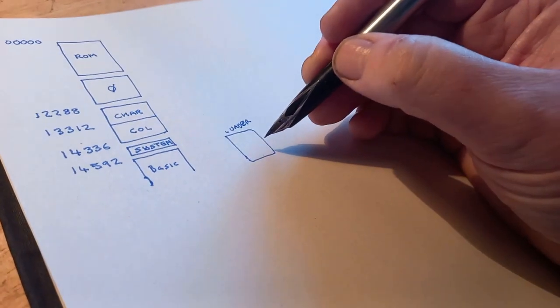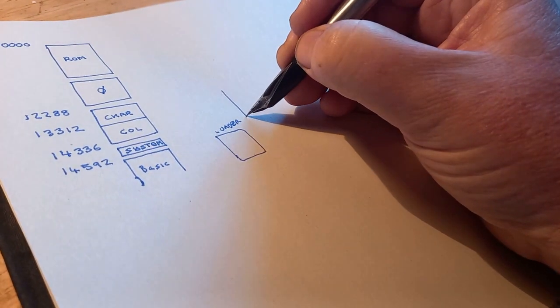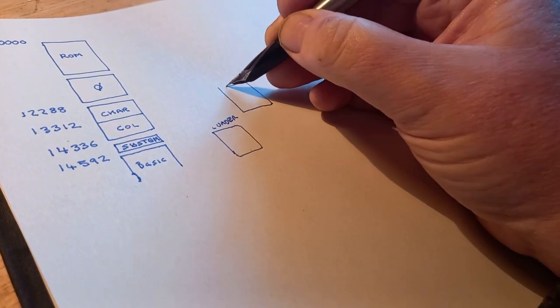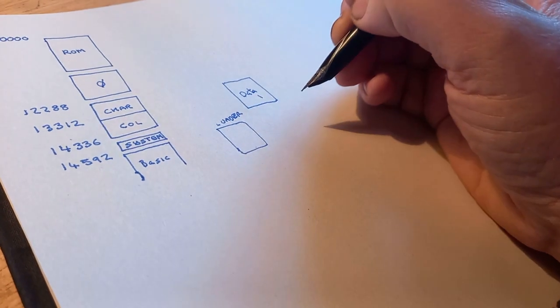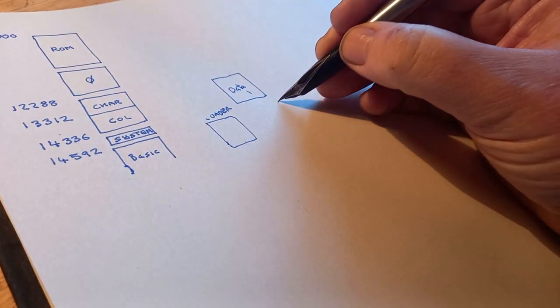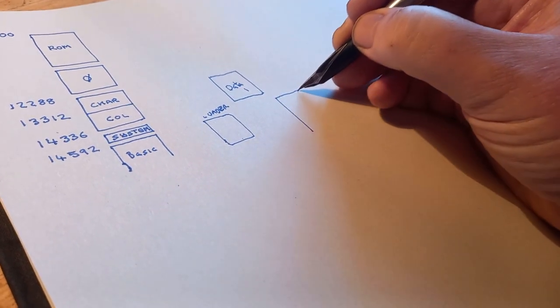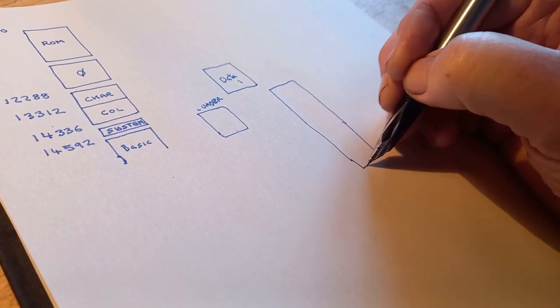And it's going to load off tape and place into this area here the screen data, which is fair enough. And then this loader program is then going to install a larger BASIC program, which is the actual game.